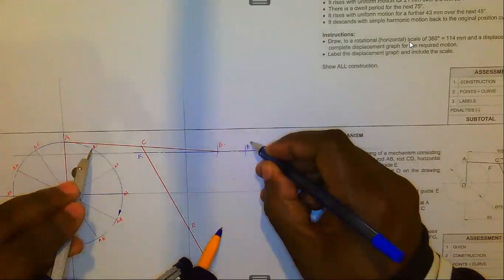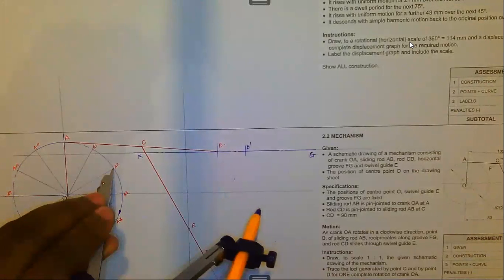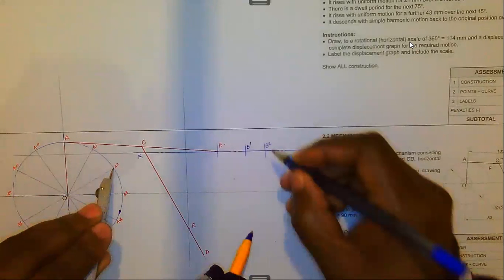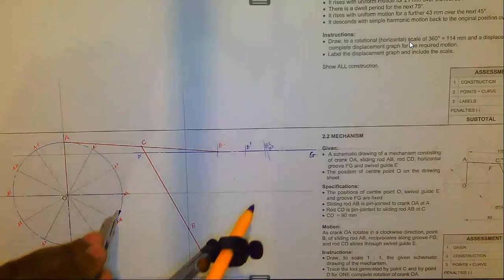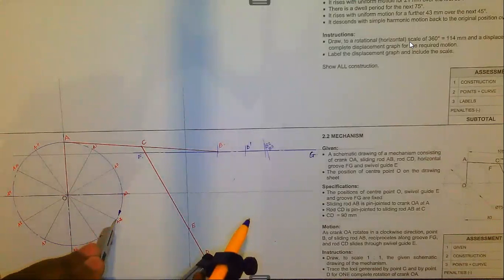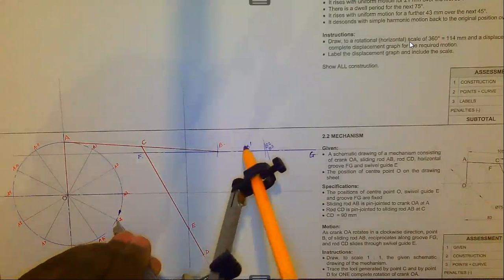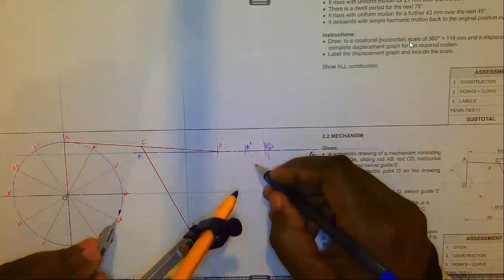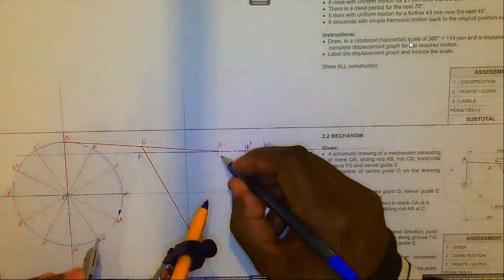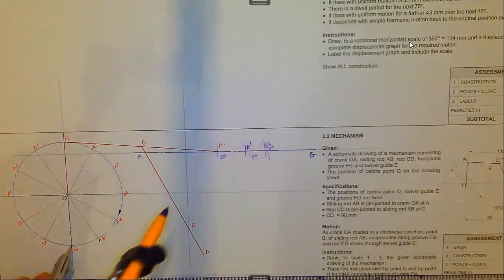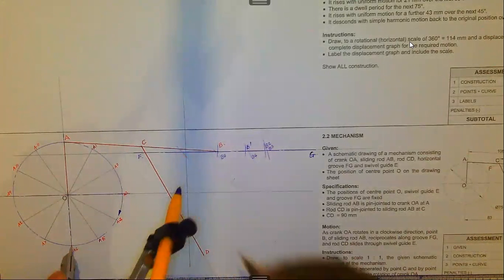Then from A2, strike an arc, and that will be B2. That will be B3, B4, B5, B6.